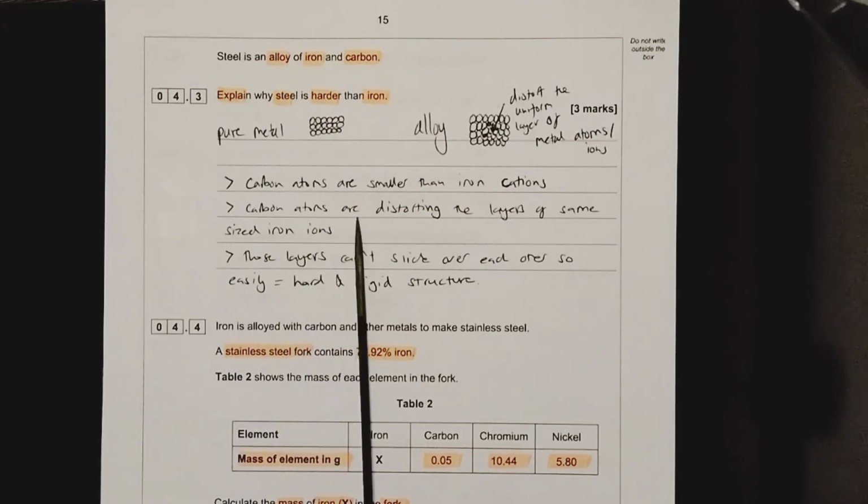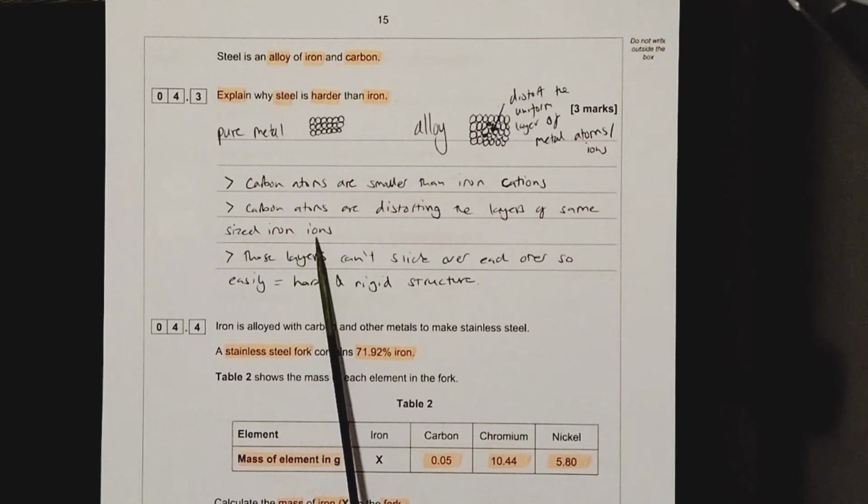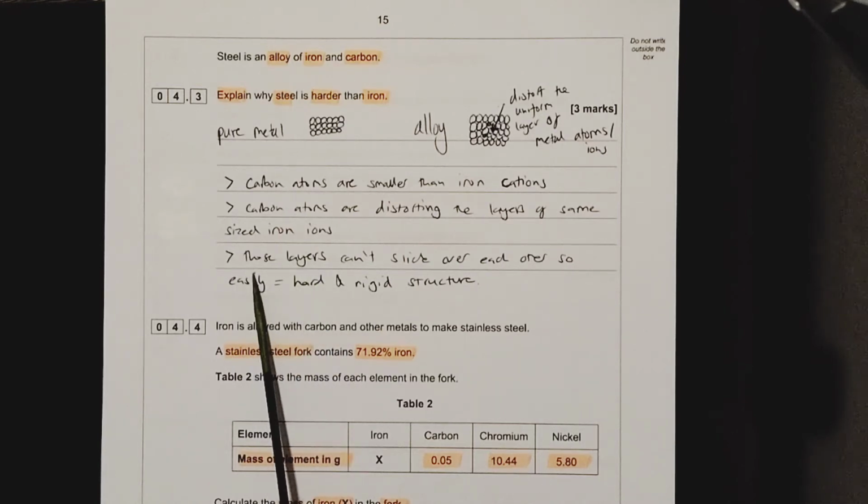The carbon atoms are therefore distorting the layers of similarly sized ions. Therefore, the layers of iron cations can't slide over each other as easily as they could in the pure metal, and this creates a more hard and rigid structure, hence why alloys are more rigid and harder than the corresponding metal would be.